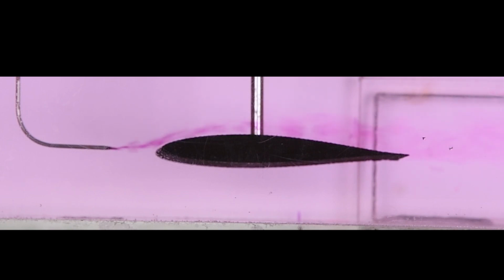At a faster pump speed, we see that the boundary layer displays more of a turbulent type of quality, as we can see with the dispersion of the dye in the wake zone behind the airfoil. This type of flow is shown in both the smooth and rough airfoil flows.